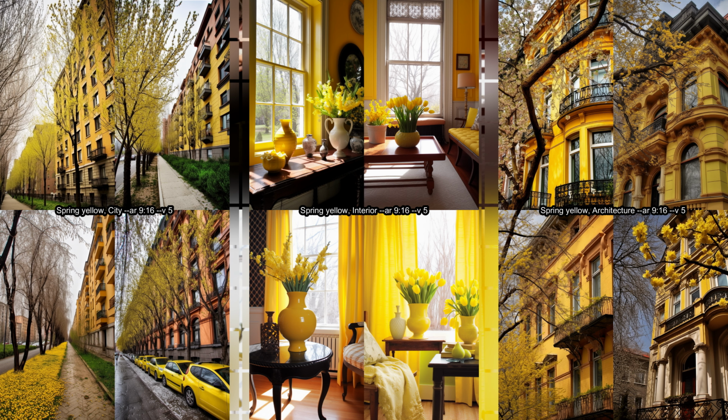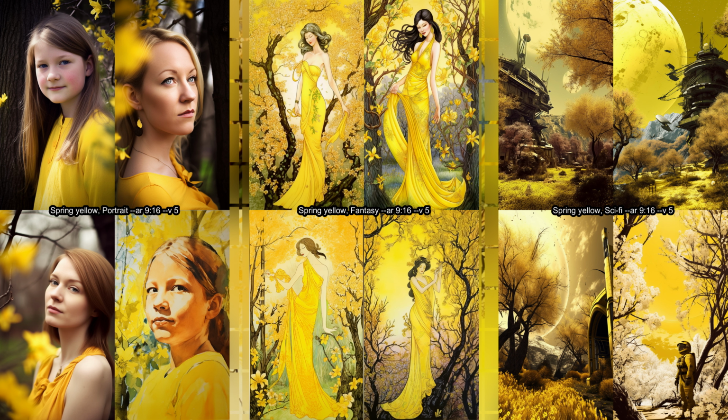It's odd how this spring theme seems to change the look of the cities from very urban environments with skyscrapers to very green cities that seem to be a lot smaller ones actually. Spring yellow seems to retain the people in fantasy images it seems. And also in one image of sci-fi too. Sci-fi really has a different look with this color in my opinion.